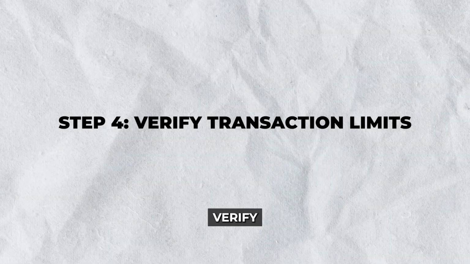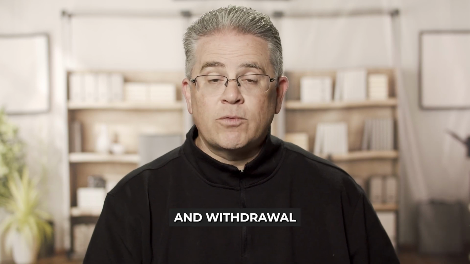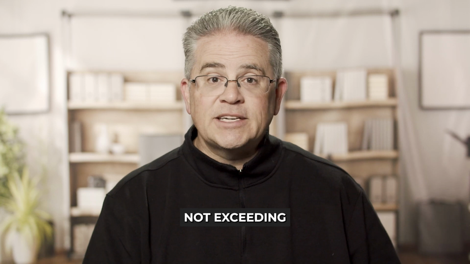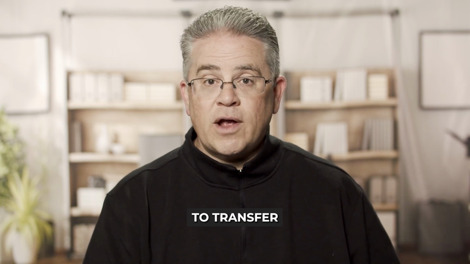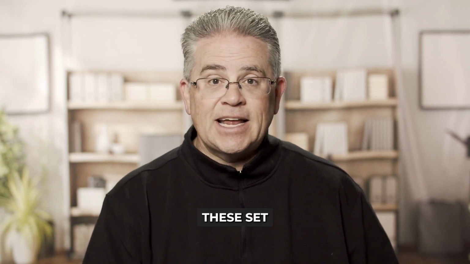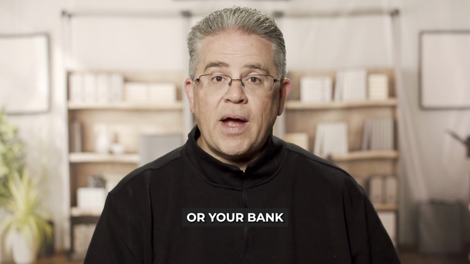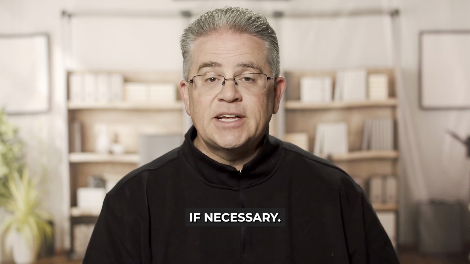Step 4. Verify transaction limits. Cash App and associated banks have transaction and withdrawal limits. Review both Cash App's and your bank's terms to ensure that you're not exceeding these limits. If the amount you're trying to transfer or withdraw exceeds these set limits, this could lead to a transaction decline. Contact Cash App support or your bank to inquire about increasing your limits if necessary.